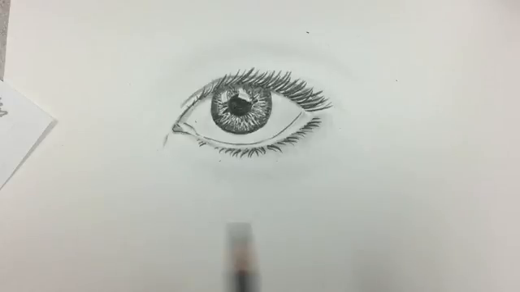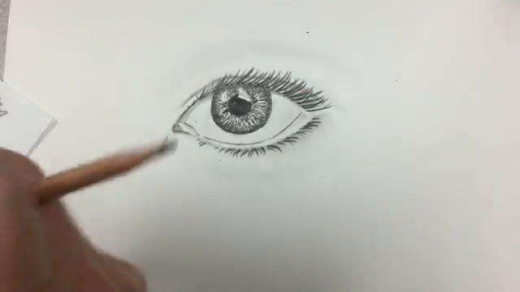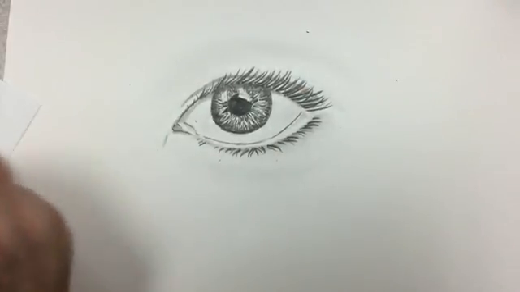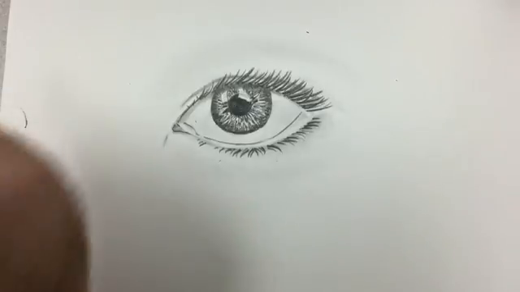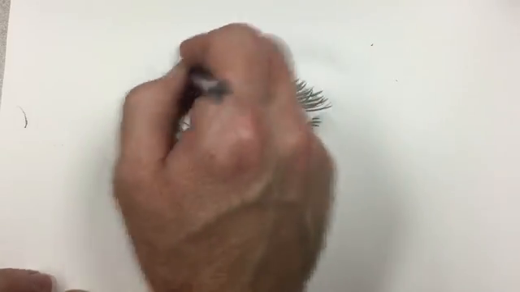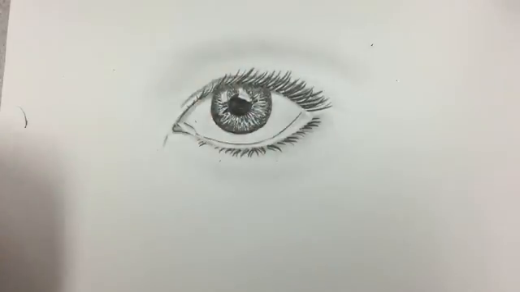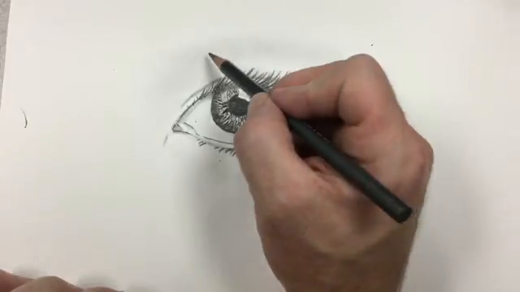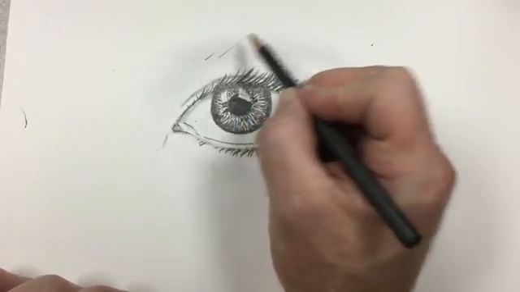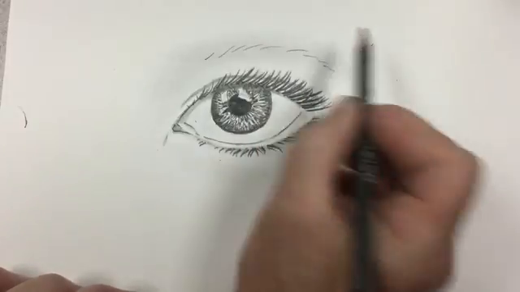Now the next thing we're going to do is go in and add eyelashes. I created this value up here, and I'll go back in and darken it really quick, giving it a little bit more value. Then from there, I'm going to start by creating a couple of little lines here.